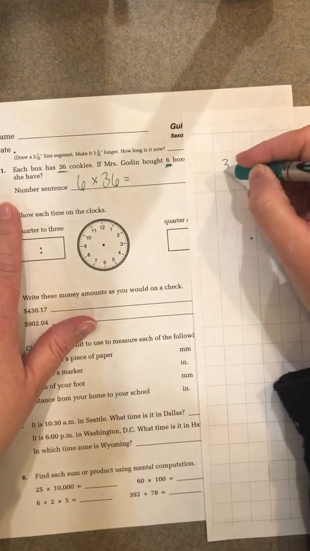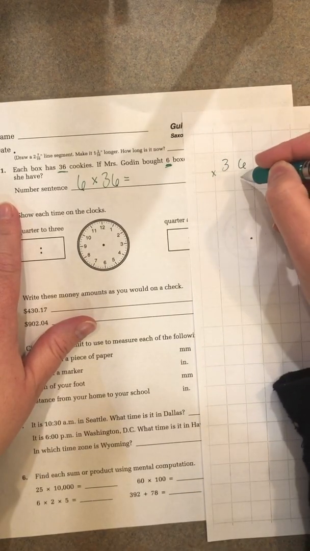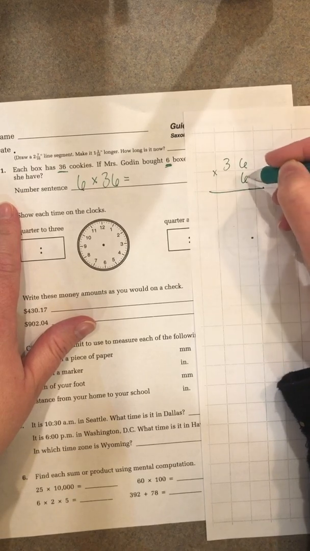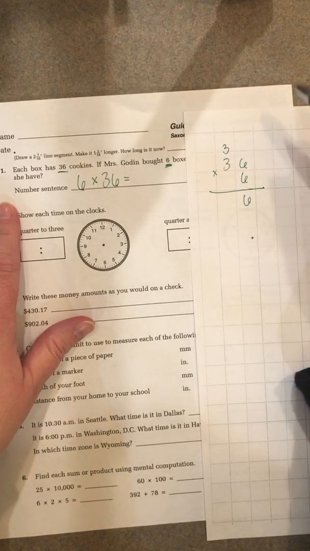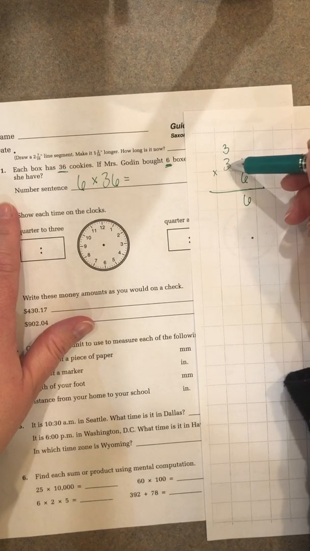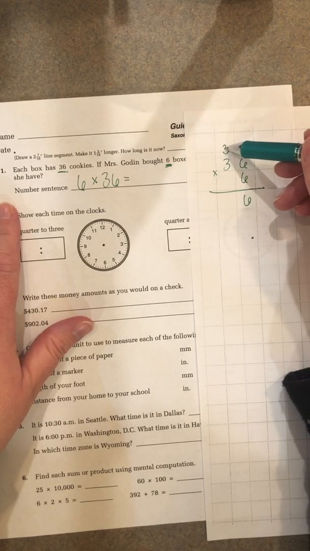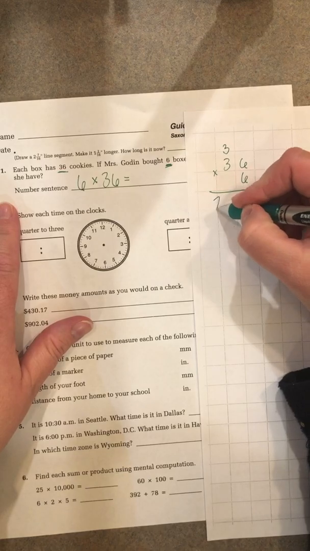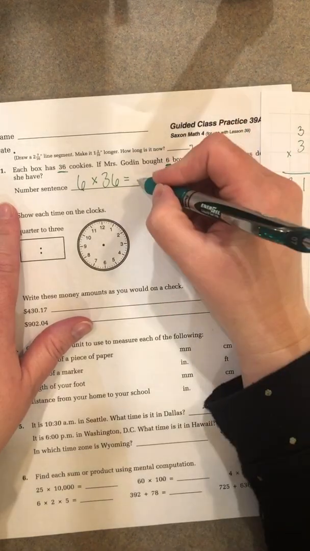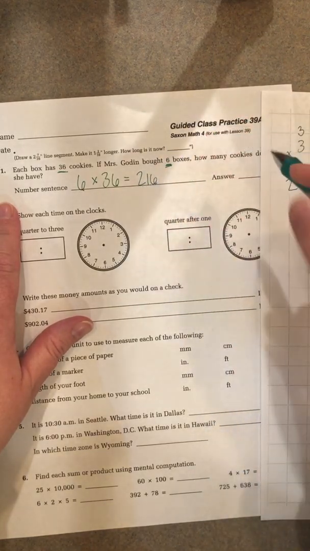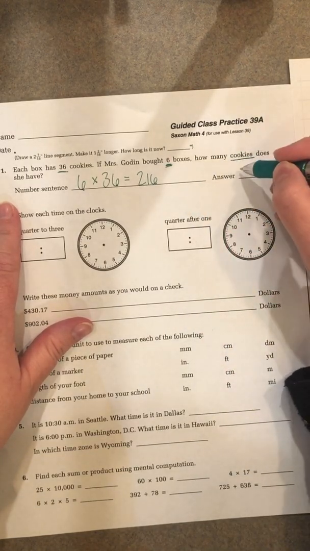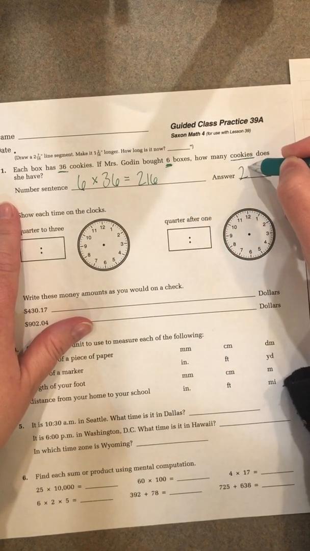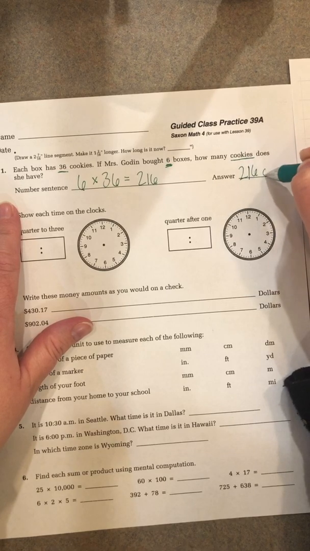We need 36 times 6. 6 times 6 is 36. Carry the 3 up. 6 times 3 is 18, 19, 20, 21. So 216. And the question is how many cookies? That's our label. 216 cookies.